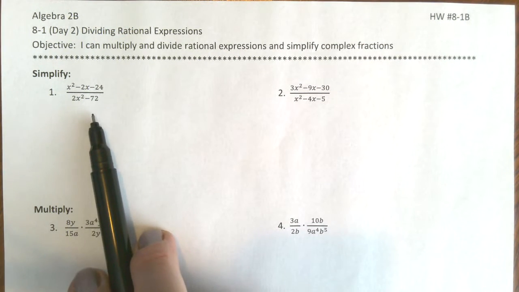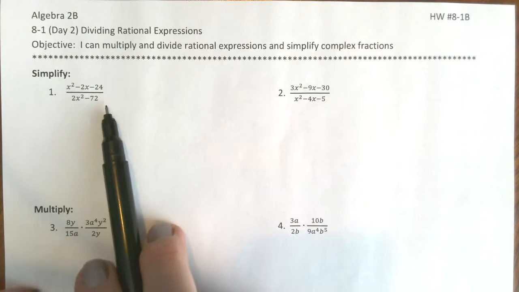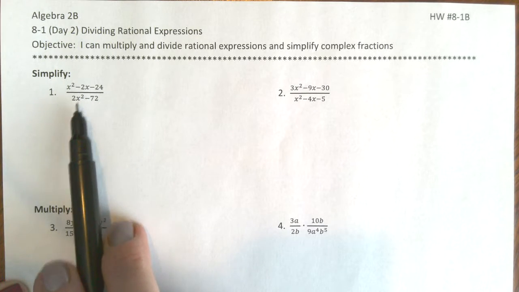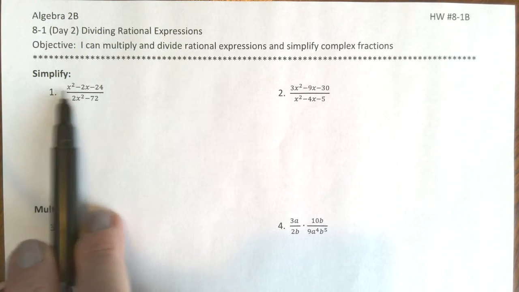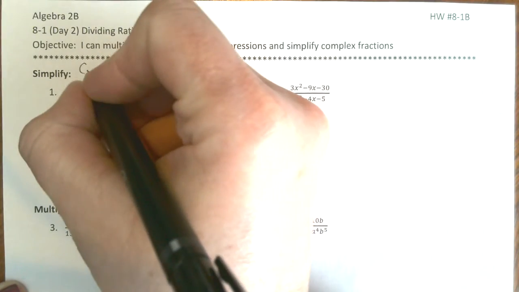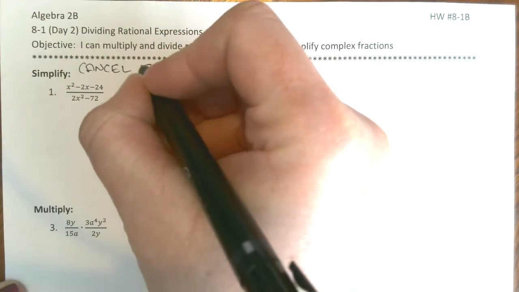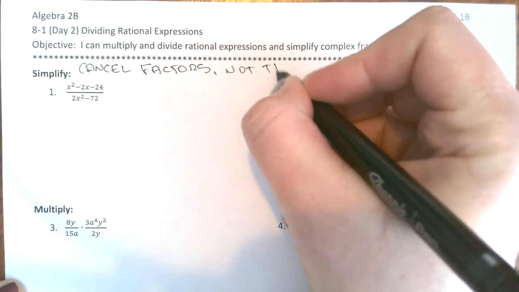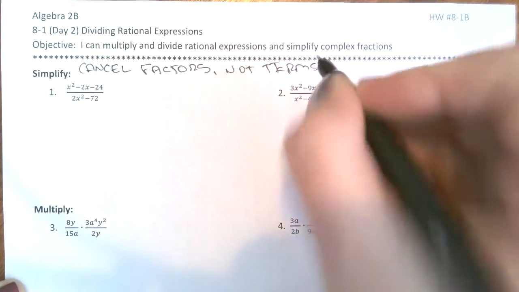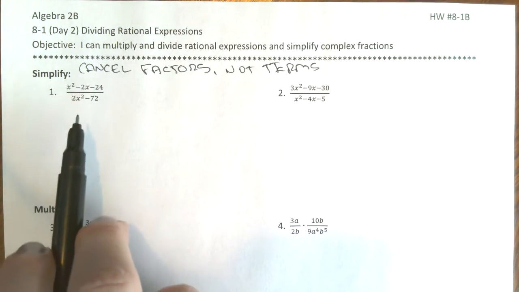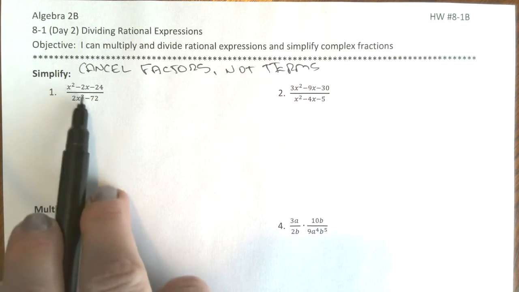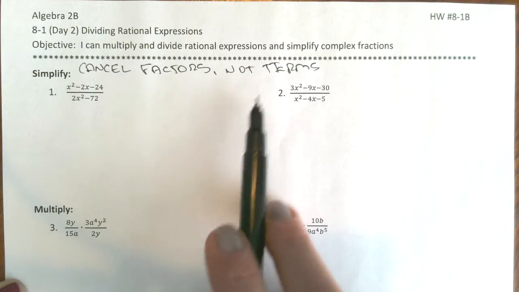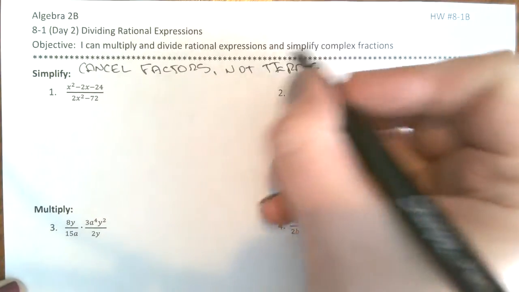Okay, Algebra 2, we're going to work on some more simplifying, multiplying, and dividing rational expressions, and we're going to focus on our factoring skills. So this numerator, the name of the game is you cancel factors, not terms. When there is addition and subtraction going on, these are terms. It is not okay for you to cross out these x squares. You have to factor them first, and then you're allowed to cancel factors.